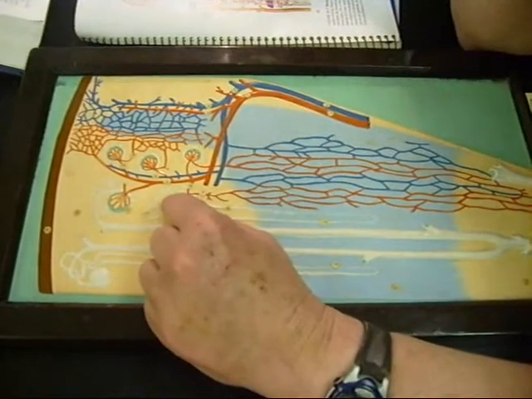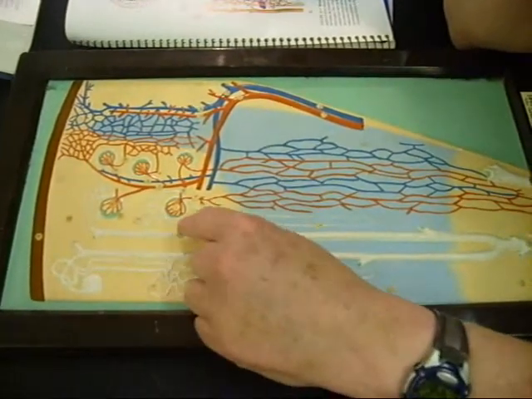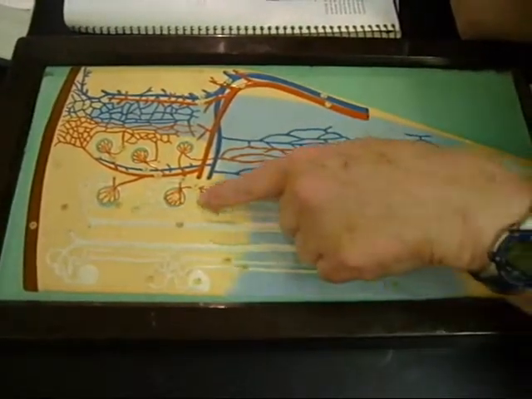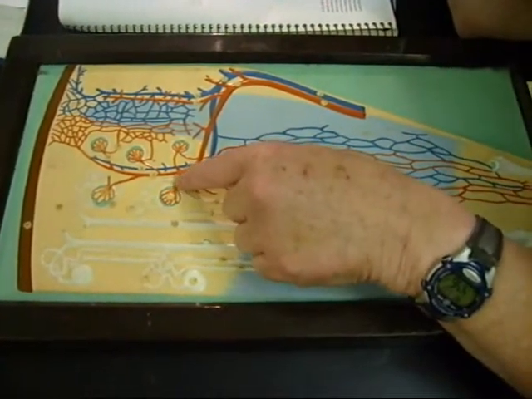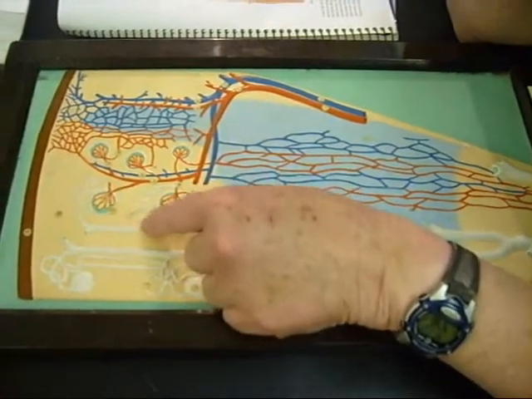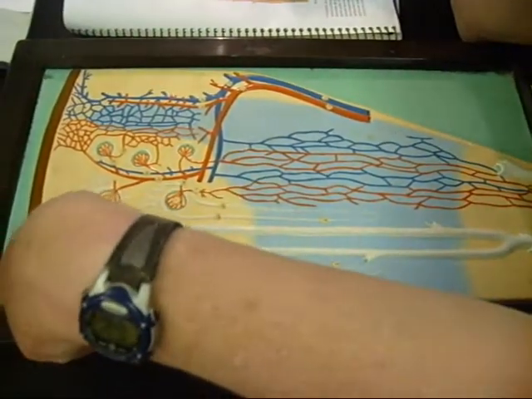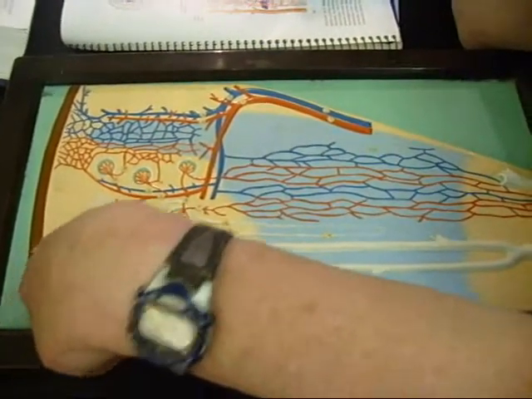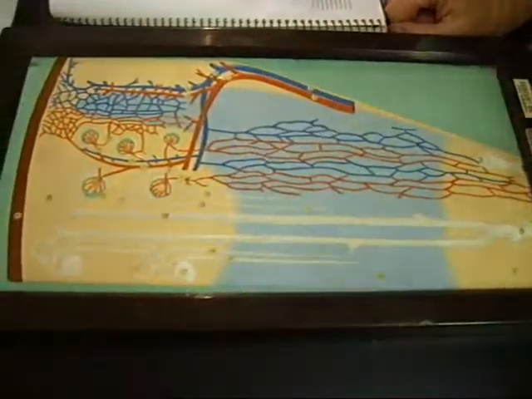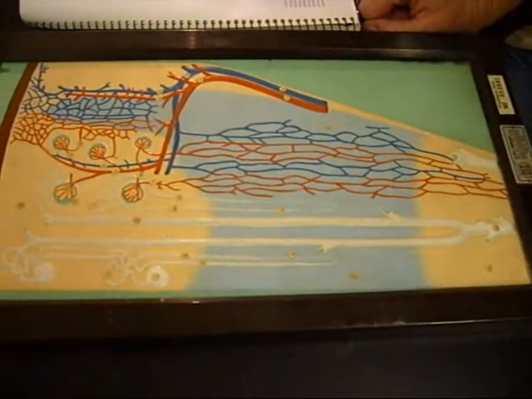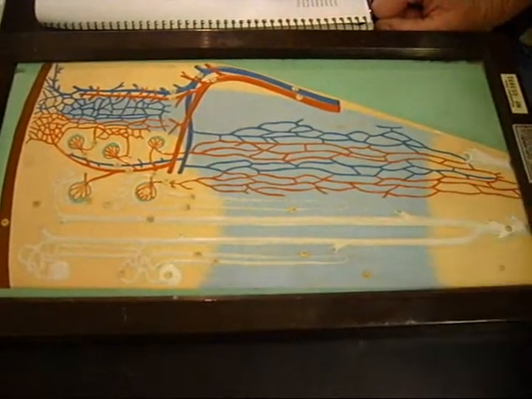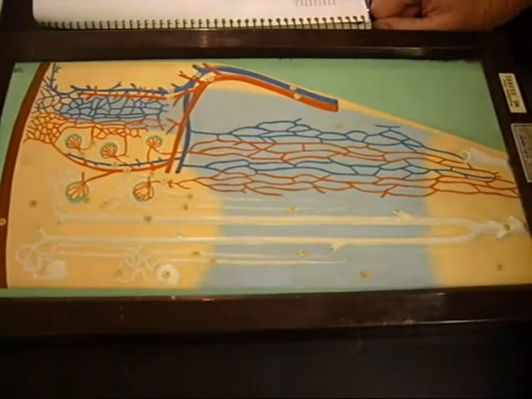and when it starts to make its turn down, then it becomes the descending limb of the loop of Henle. When it makes its corner, then it's the ascending limb of the loop of Henle, and then this becomes the distal convoluted tubule here, and when it enters into here, this is the collecting duct. So then it just proceeds out. By the time it gets down to the end of here, it's urine, and there's nothing else much going to happen with it.